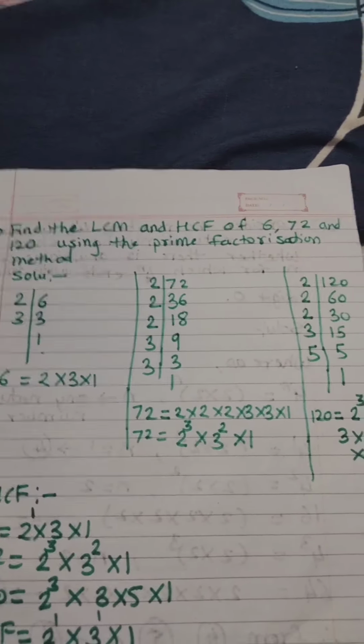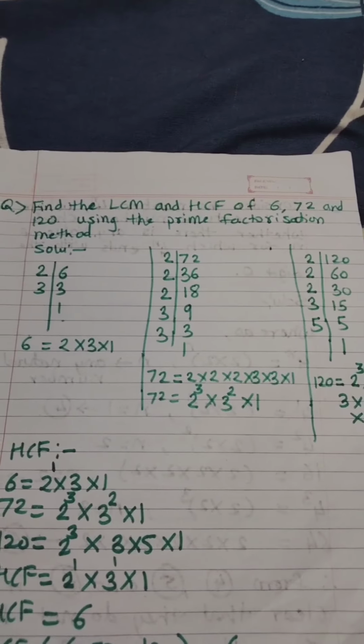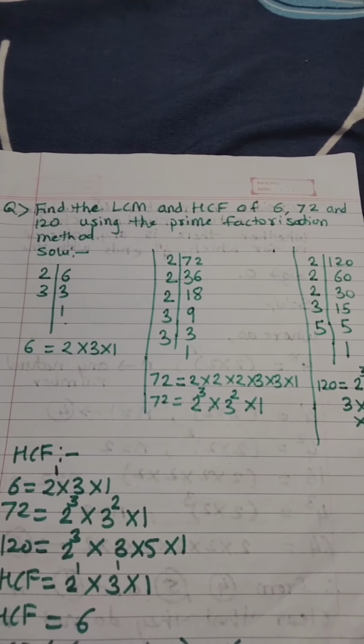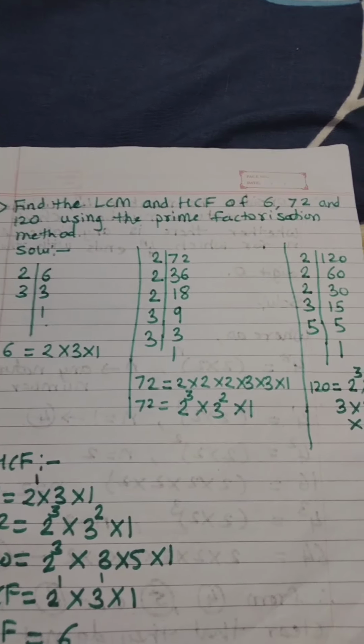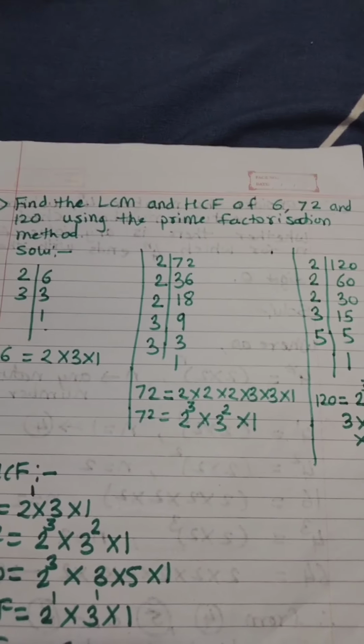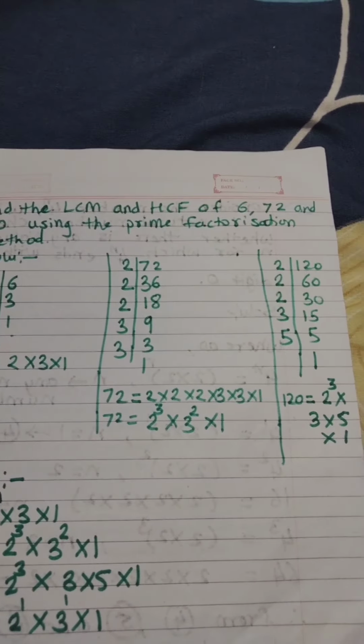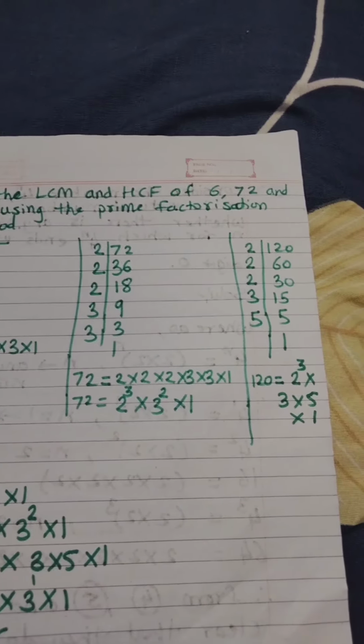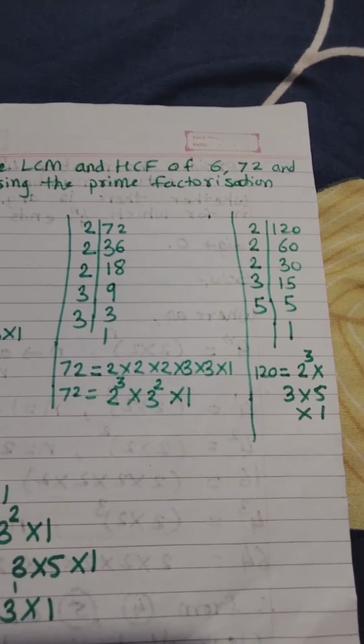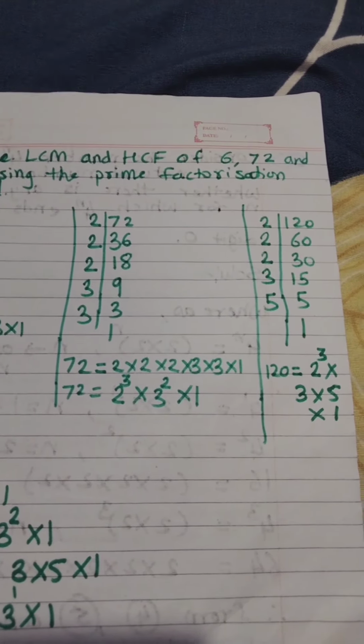After doing prime factorization of 6, we get 6 is equal to 2 multiplied by 3 multiplied by 1. After doing prime factorization of 72, we get 72 as the product of its prime factors, that is 72 is equal to 2 raised to the power 3 multiplied by 3 raised to the power 2 multiplied by 1. After doing prime factorization of 120, we get 120 is equal to 2 raised to the power 3 multiplied by 3 multiplied by 5 multiplied by 1.